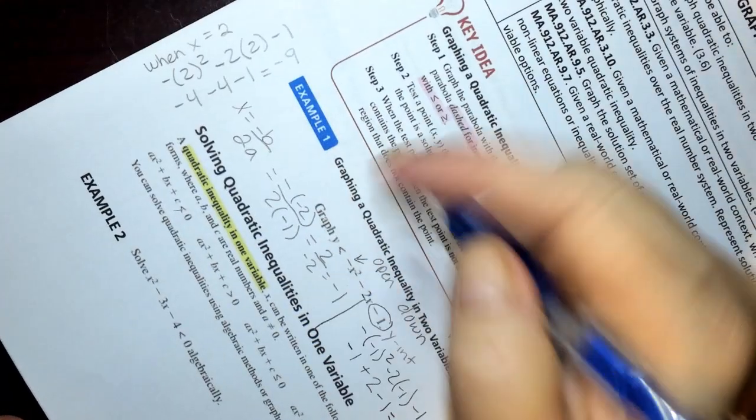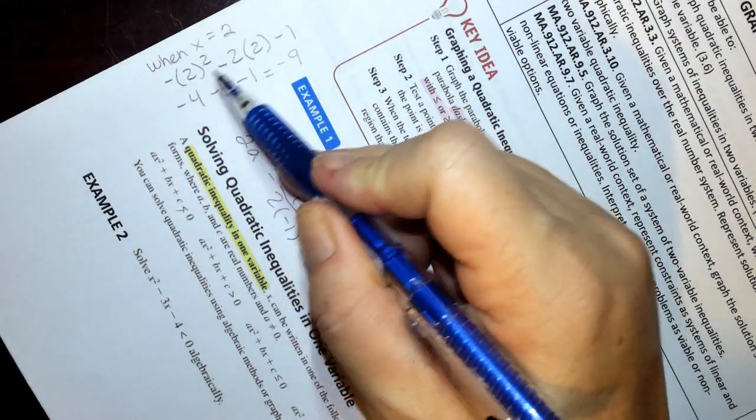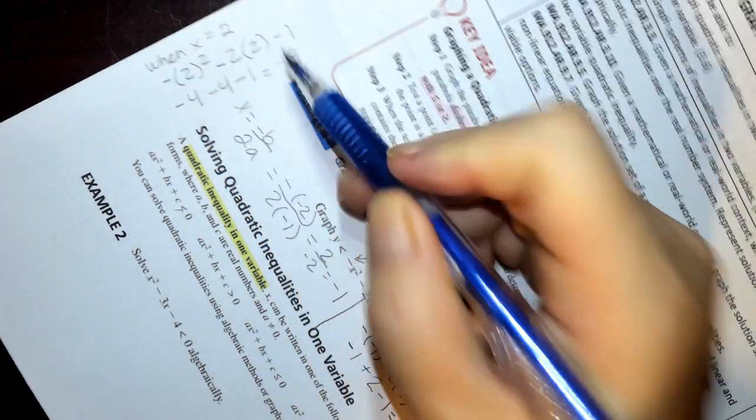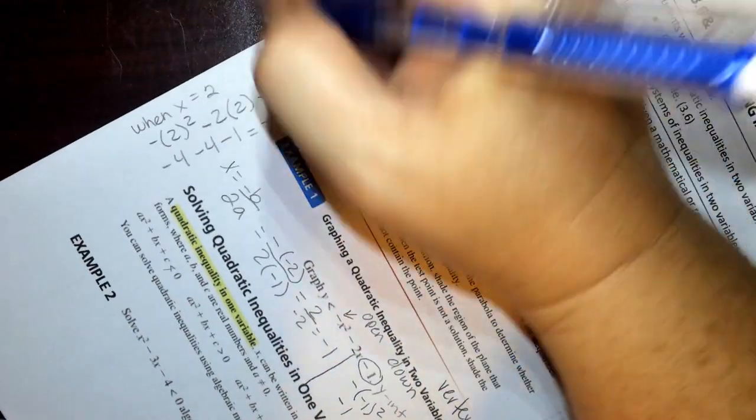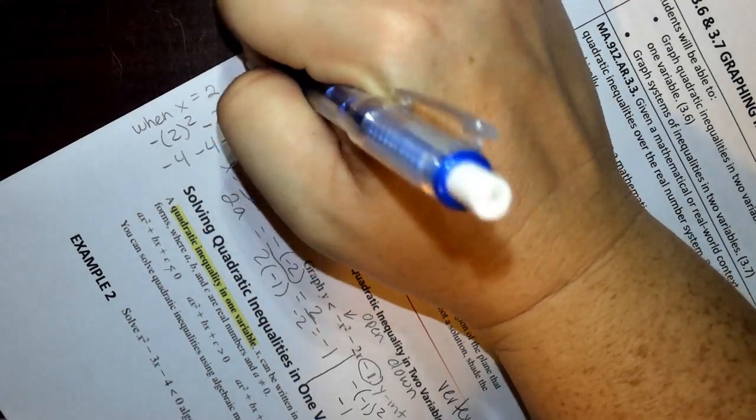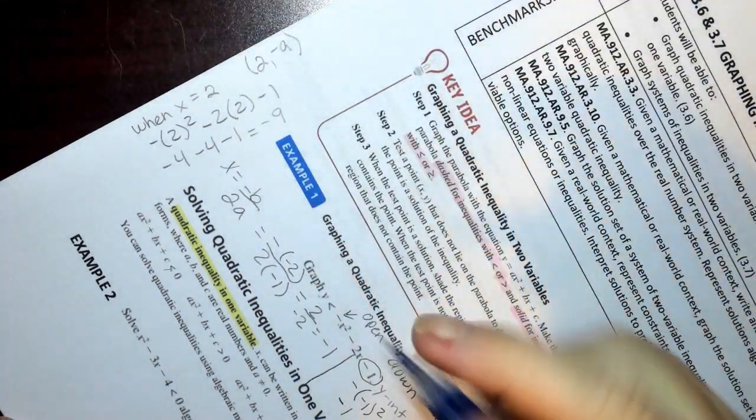Okay, so I did the work right over here. When x equals 2, I just plugged in 2 for each one, and I got -9. So this is another point on our graph, (2, -9). I just did it to the side because I didn't leave a lot of space to make these two pages.